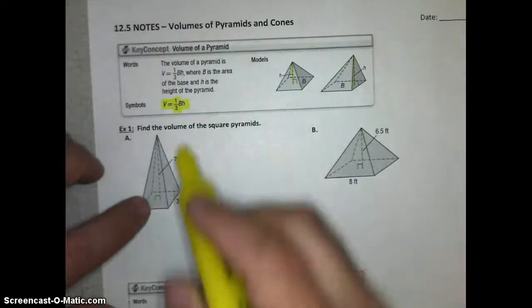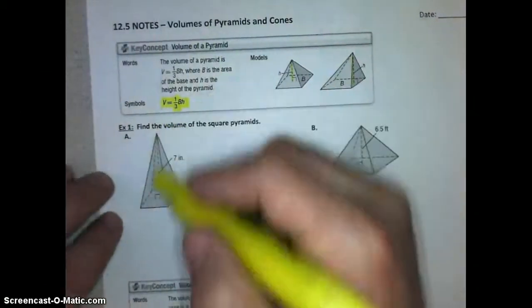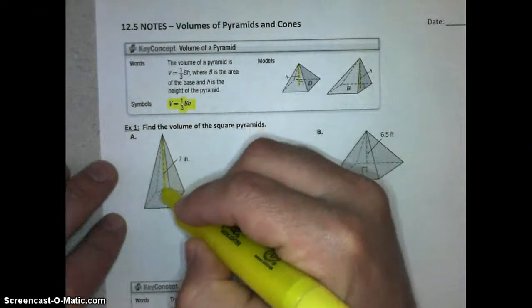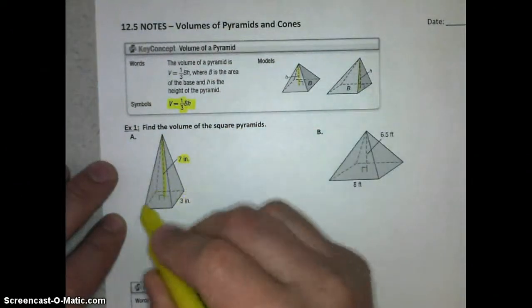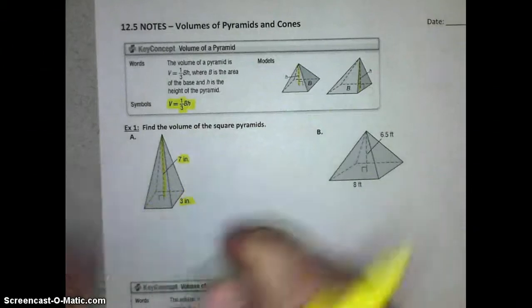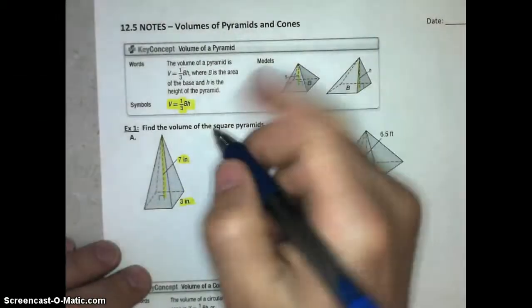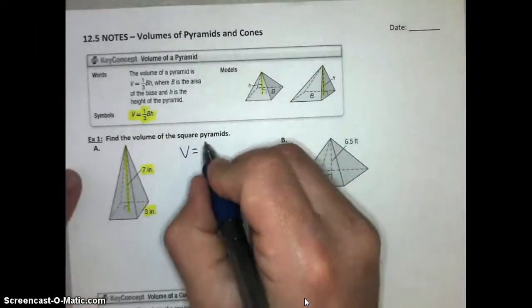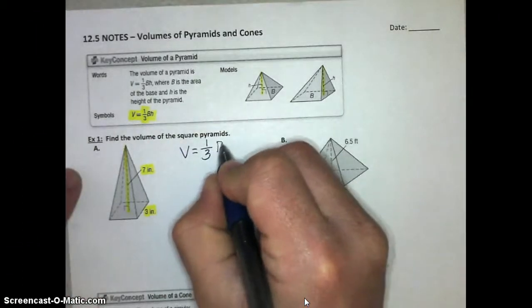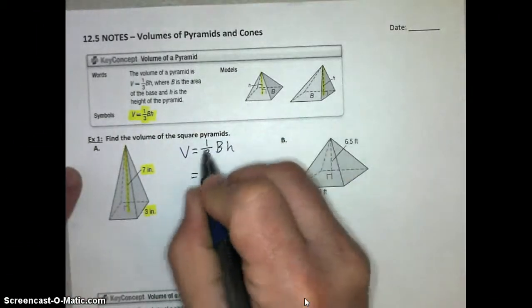So, in order to find the volume, those are the measurements we need. We need to know the area of the base, we need to know the height. So in example 1a, we have a height of our pyramid of 7 inches, and this square at the bottom has side lengths of 3 inches. So all you have to do to find your volume is plug those values into this formula. But remember, your formula is 1/3 of that base area times the height. So that will be very important.